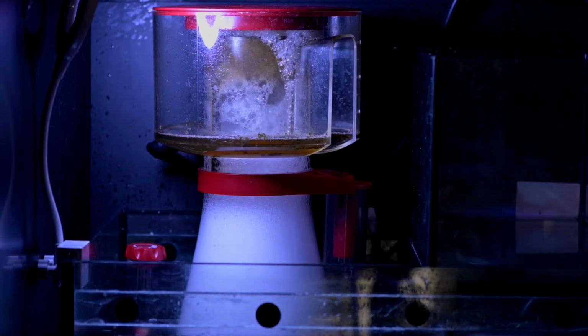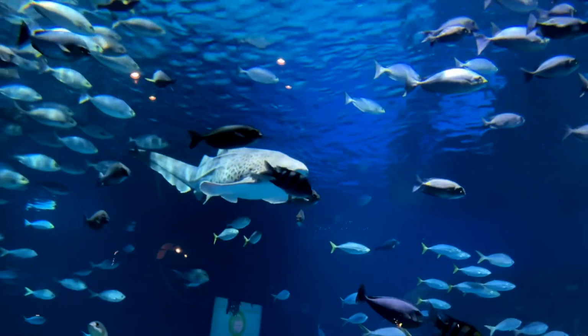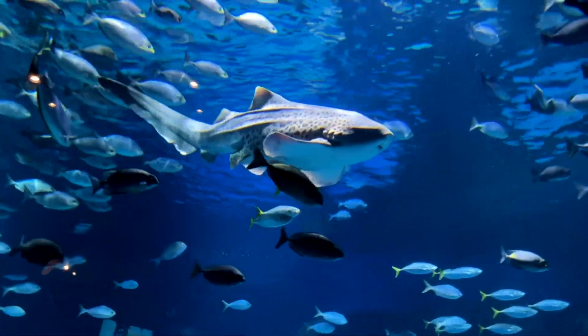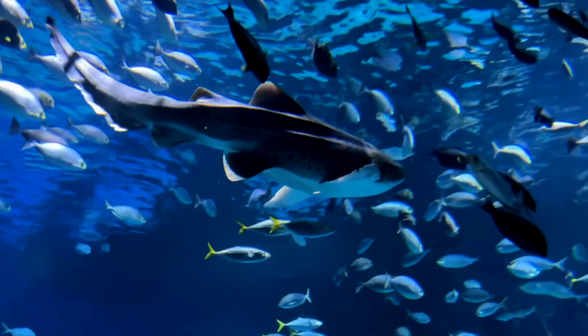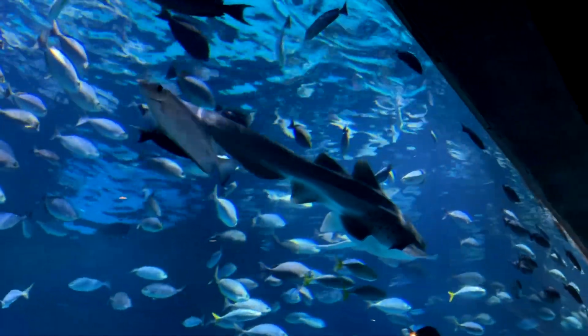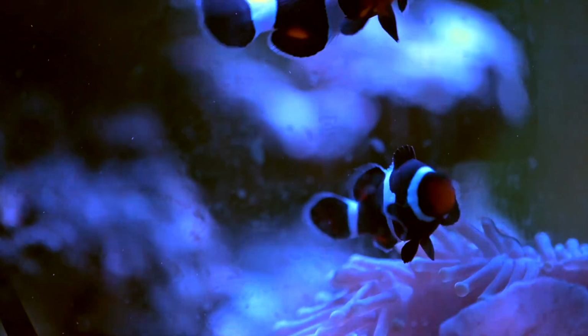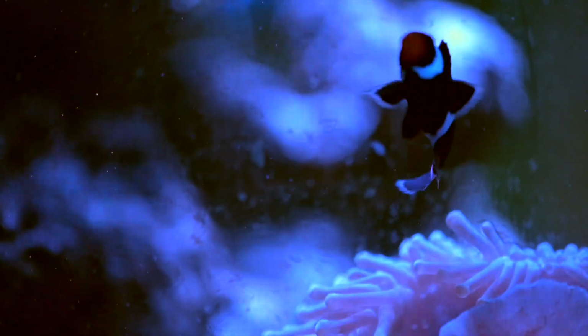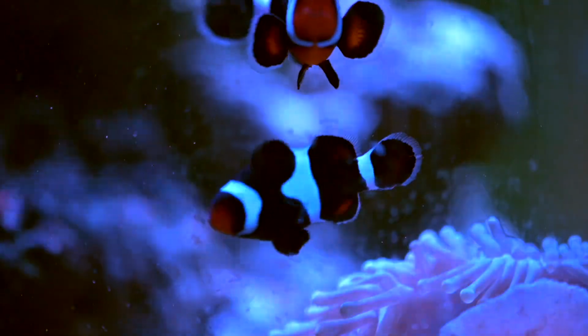A skimmer can remove organic waste from the system before it is decomposed into inorganic form. However, the ammonia that is already formed, both from decomposition and direct secretion from fish, cannot be removed by the skimmer.